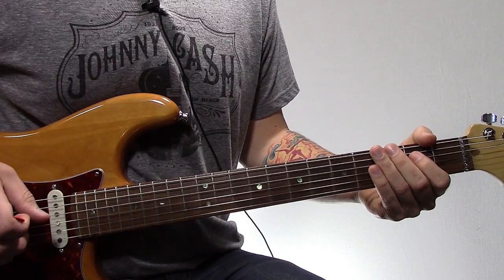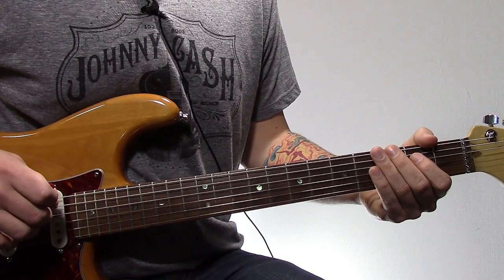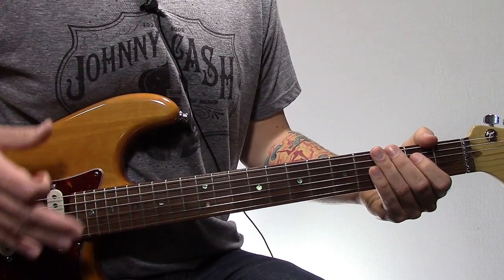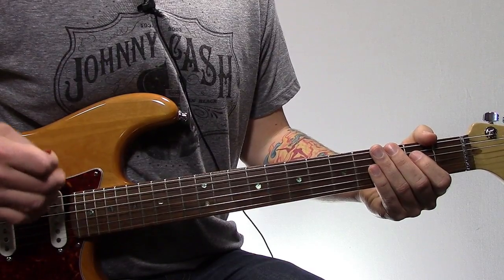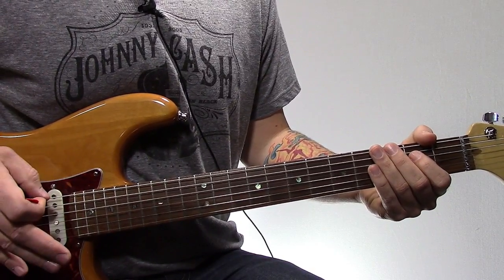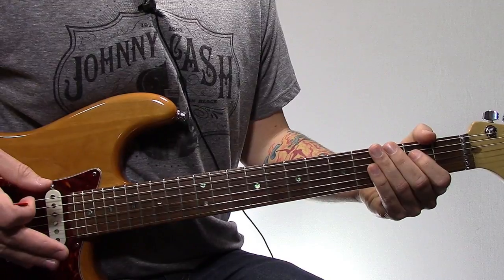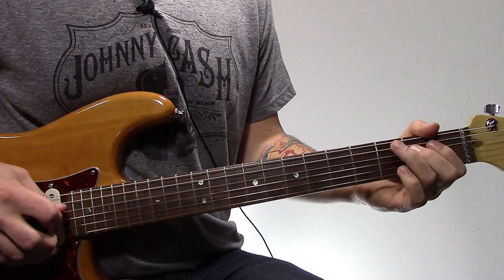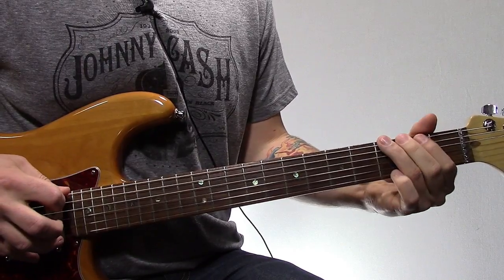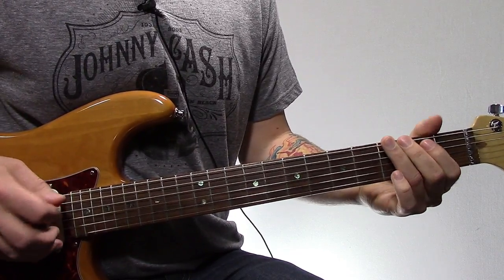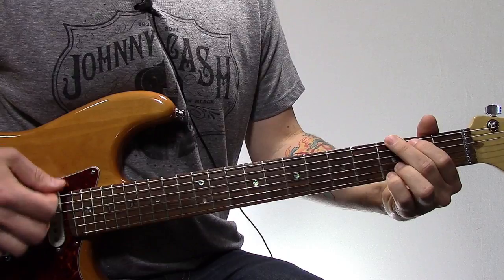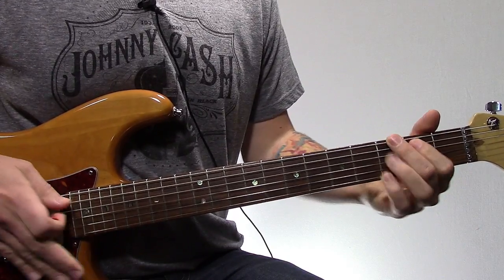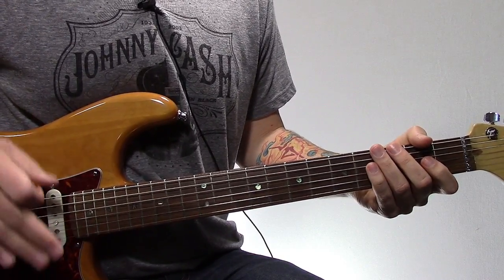And not all instruments are capable of playing harmony by themselves. For example, like a saxophone, it would be harmonizing with other instruments or with a voice, because a saxophone can't play chords, but a guitar can play melody, just single notes, but it can also play chords. It can play harmony by itself. Same with the piano. Piano can play melody, but it can also play harmony.